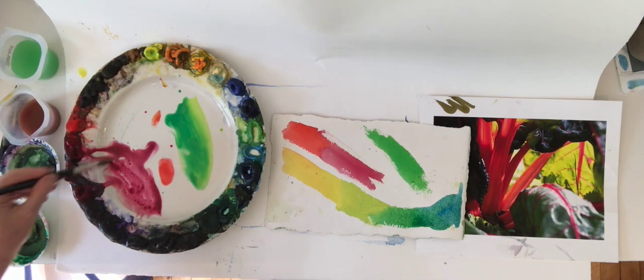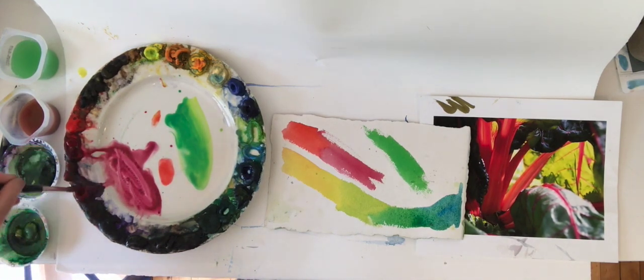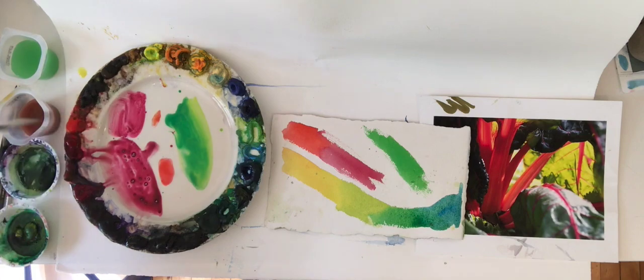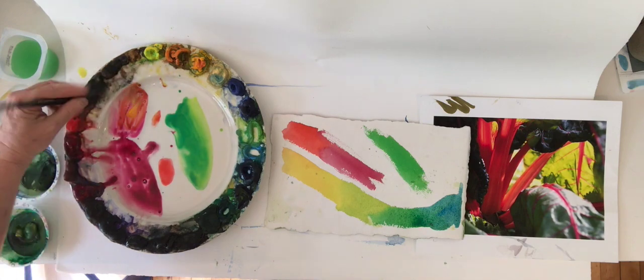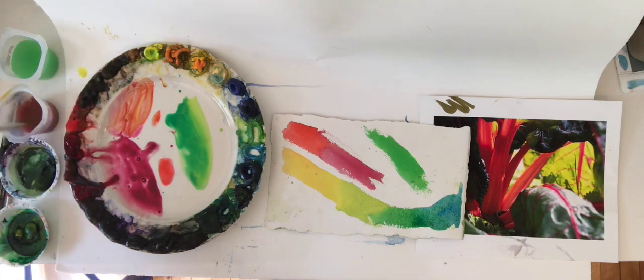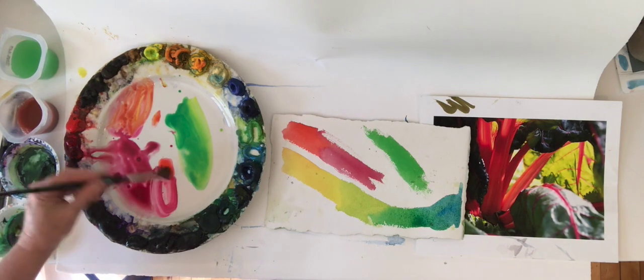Dirty Permanent Rose. And to this, I'm going to make 2 puddles of it. And to one puddle, I'll add a yellow to make it warmer. And then one puddle, I'm just going to leave it alone.